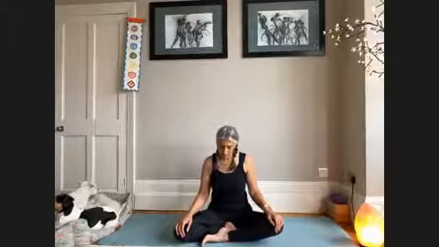Let's bring our thumb and ring finger together. Palms either face up or face down as you choose. Coming into this space of the self. Begin to focus on the breath. Notice the flow of the breath in and out.